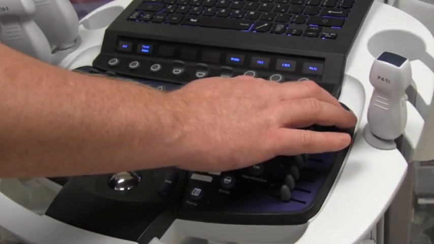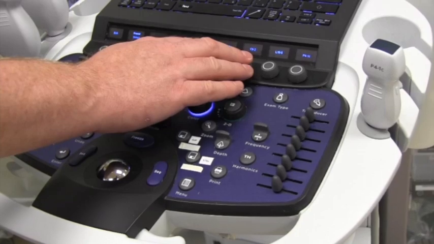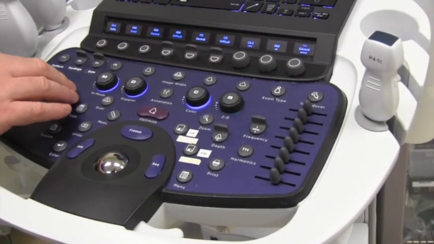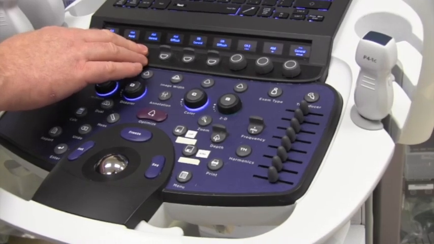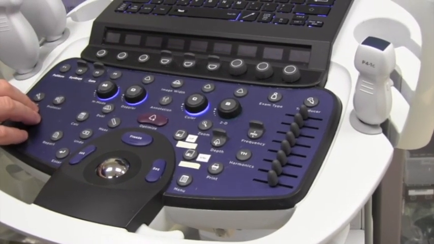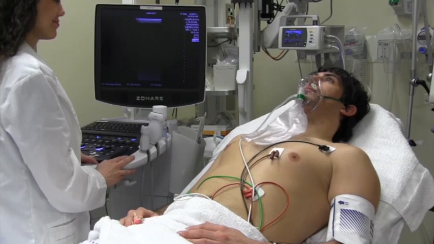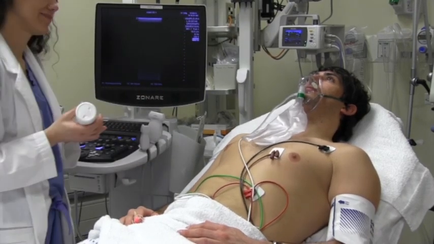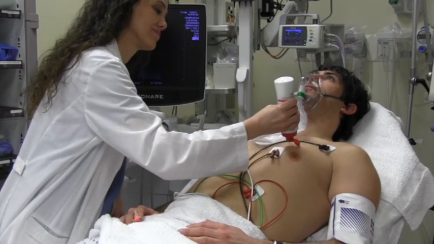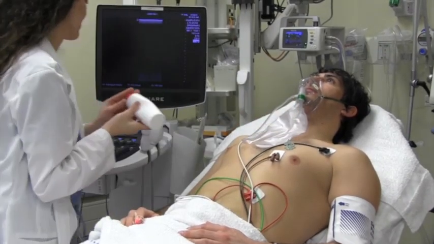If your machine has a lung ultrasound preset, select it. However, if your machine does not have a lung ultrasound preset, choose the abdominal setting. You must turn off any advanced image processing such as compounding or harmonics. Now apply a thick gel cushion to the anterior upper quadrant of the right chest.